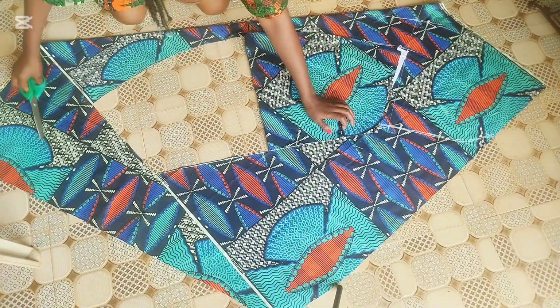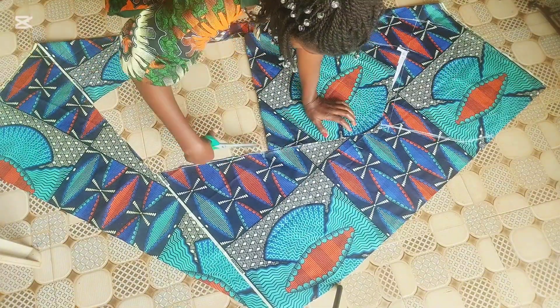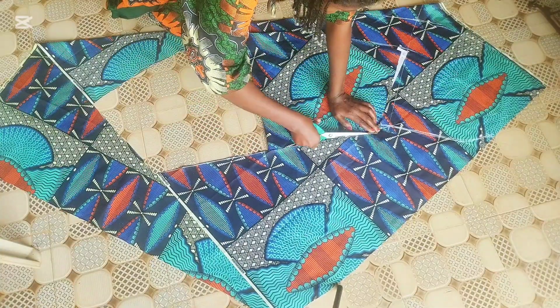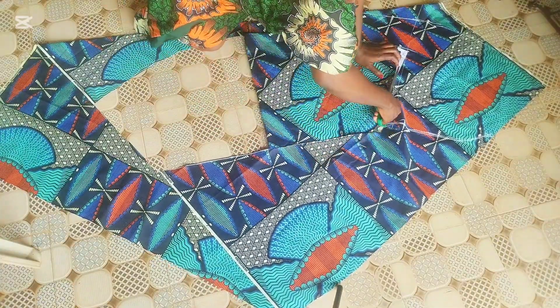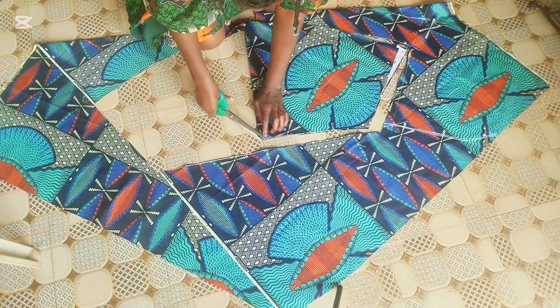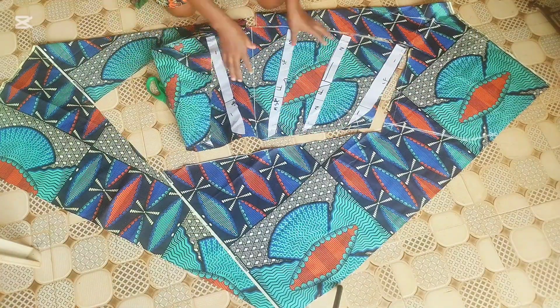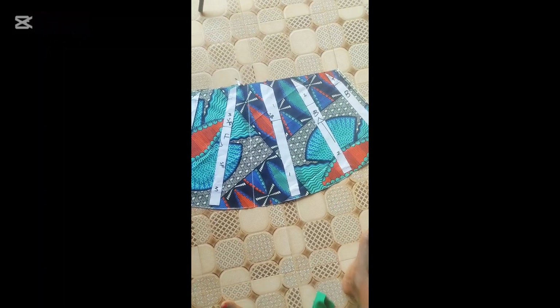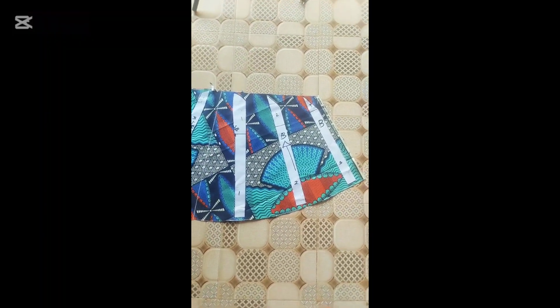Okay, so the reason why you need to cut on bias is so that it can have that structure and that flare effect. All right, cutting it on straight will still give you the flare effect, but it will not have that standing structure. Okay, unless if you plan on adding gathers to it. So now this is what it looks like once I was done cutting it out.